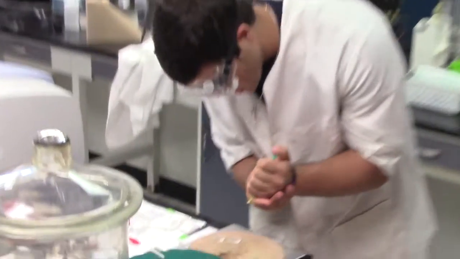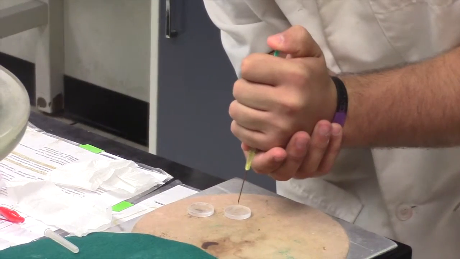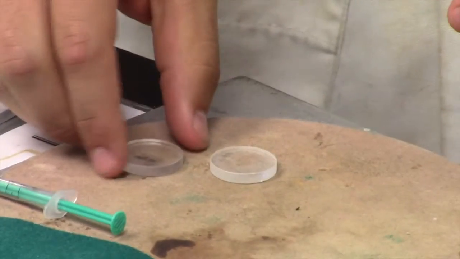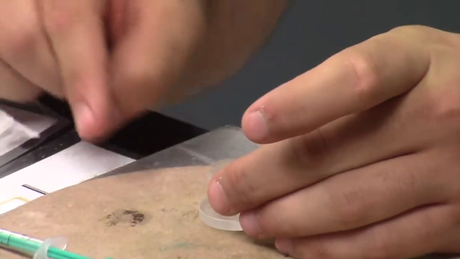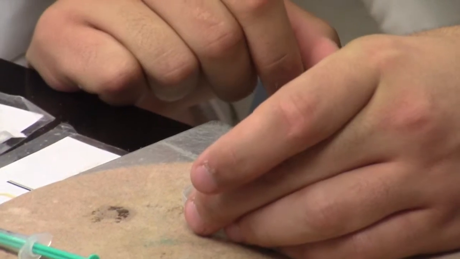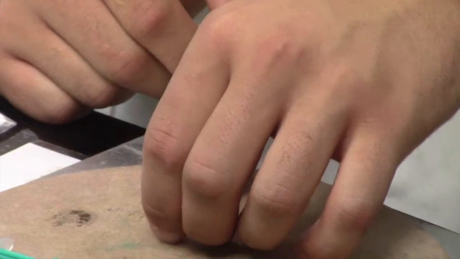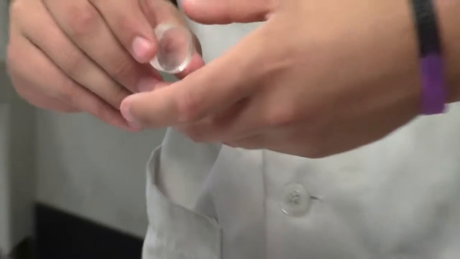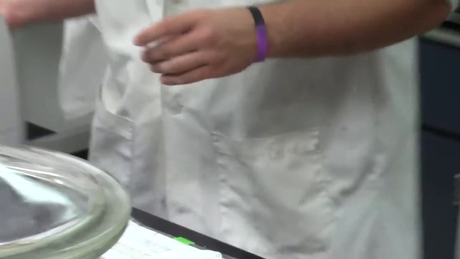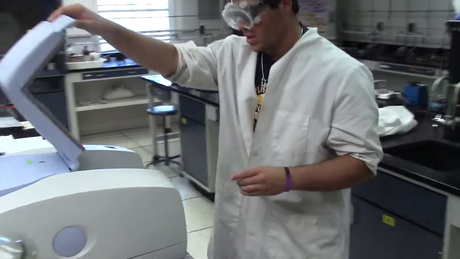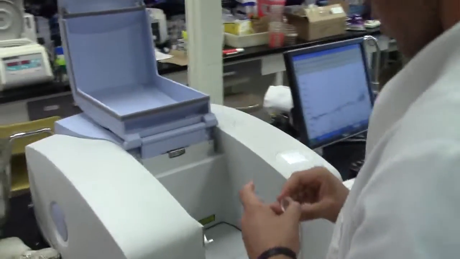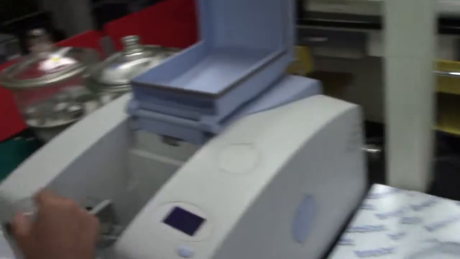Once you've properly cleaned your salt plates, you take your product and you put it on the clean face of one of your salt plates. A little bit. And then you use the other salt plate to make a seal, like so. And then, here's the good part. You get to put it inside our wonderful machine right here.